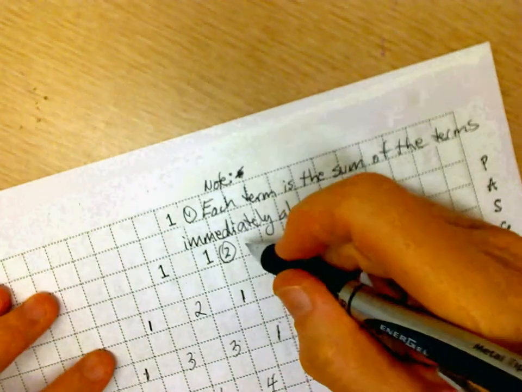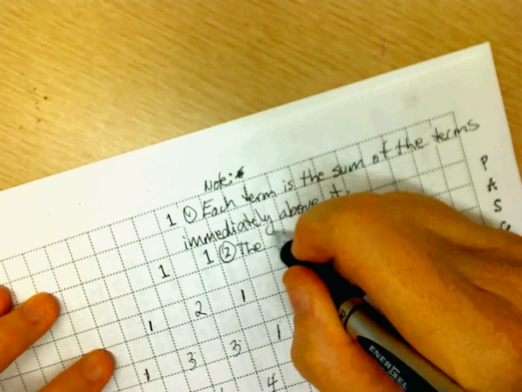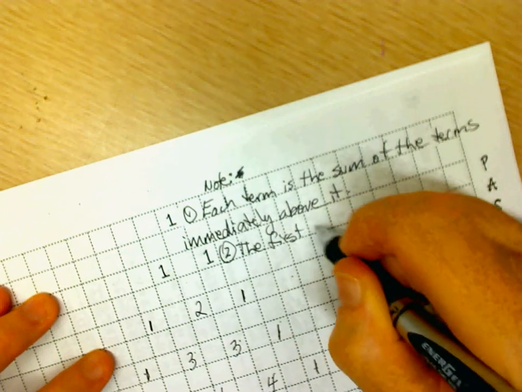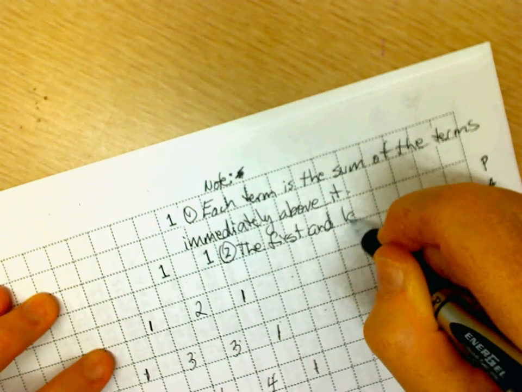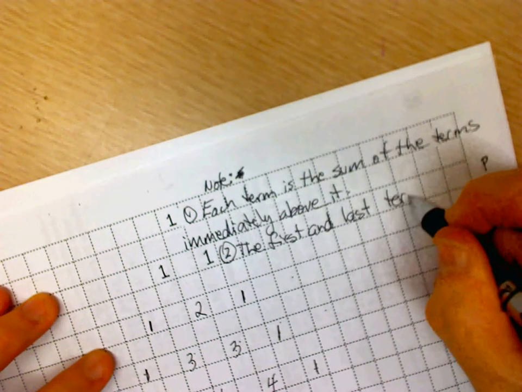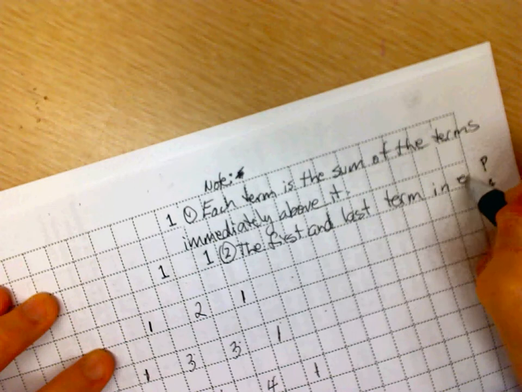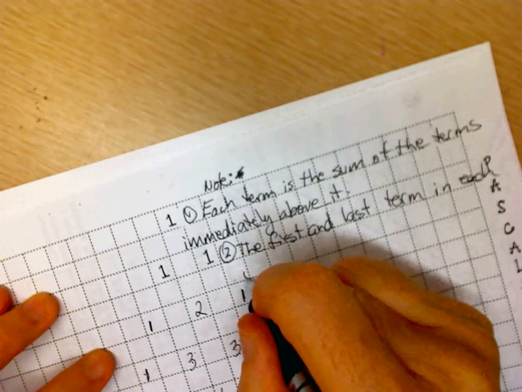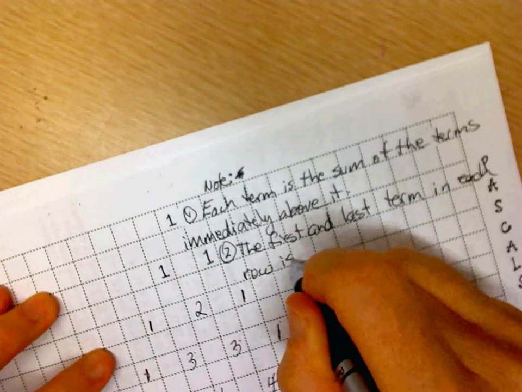So the first and last term in each row is 1.